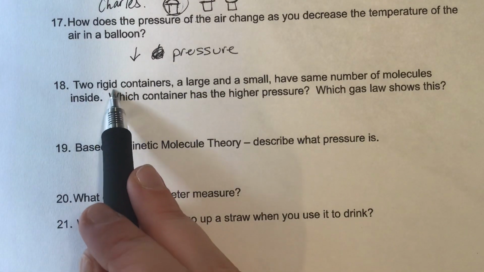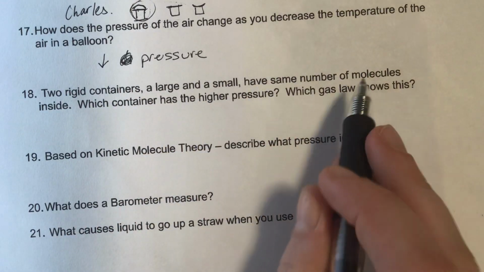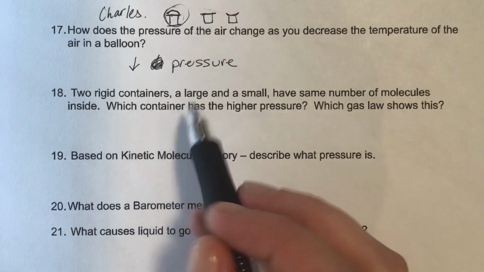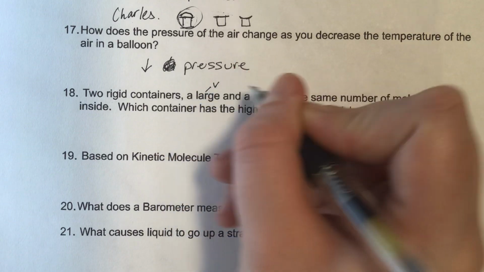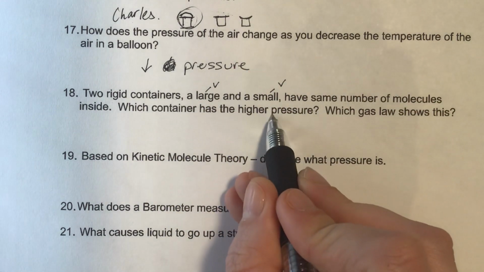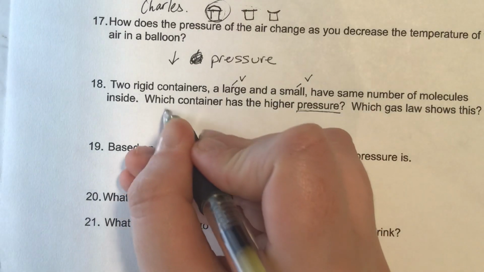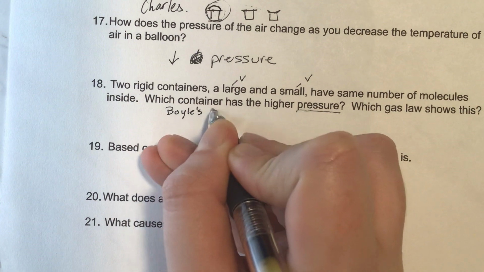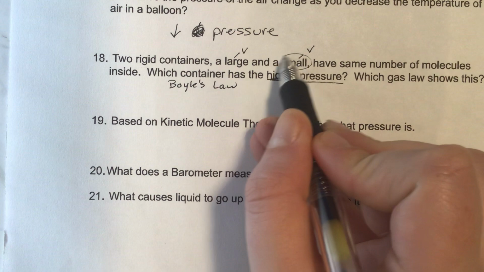So two rigid containers. Same number of molecules. We can't squeeze it or do anything like that. We have a large container and a small container. So this is referring to the volume. So this is volume, volume. So which container has the higher pressure? Again, this is pressure and volume, so this is Boyle's law. And remember, pressure and volume are inversely related. So if one's up, the other's down. And so the higher pressure is going to be the lower volume.